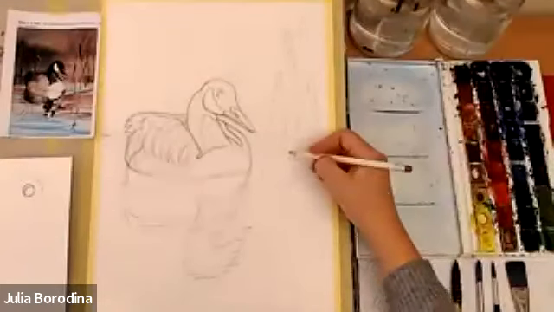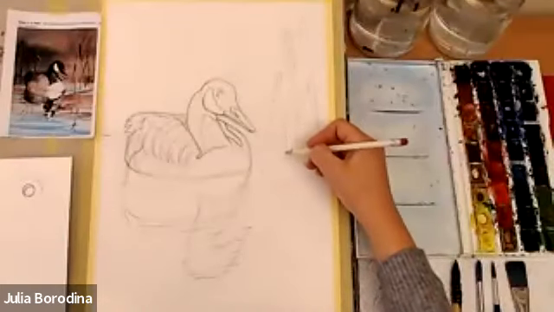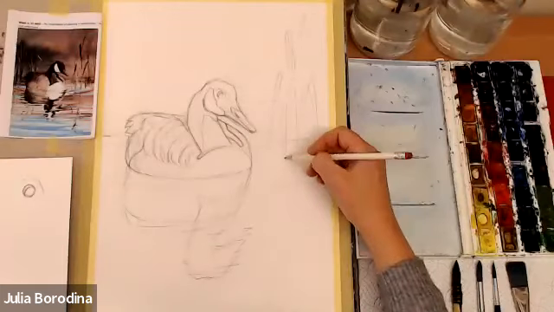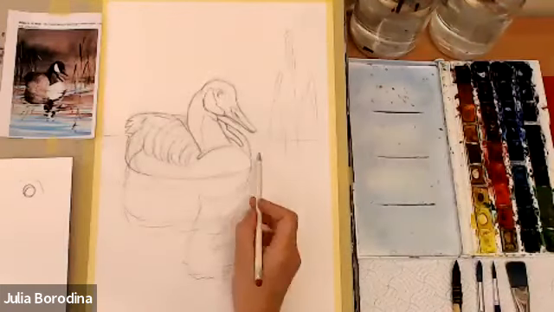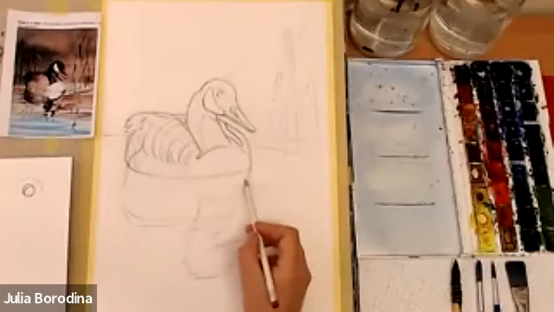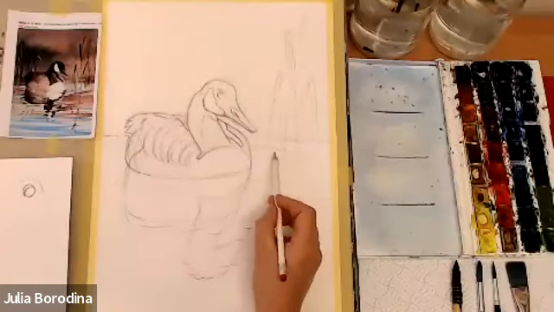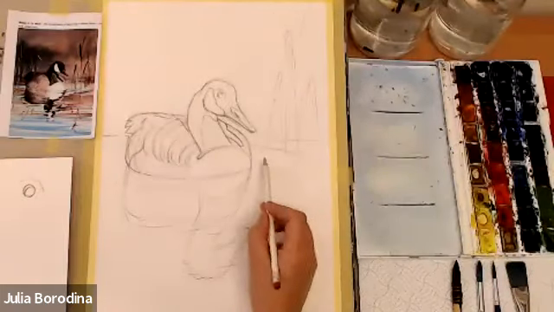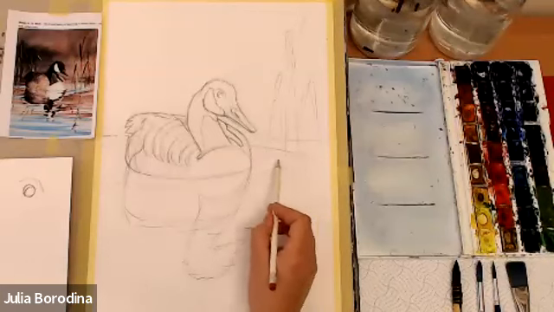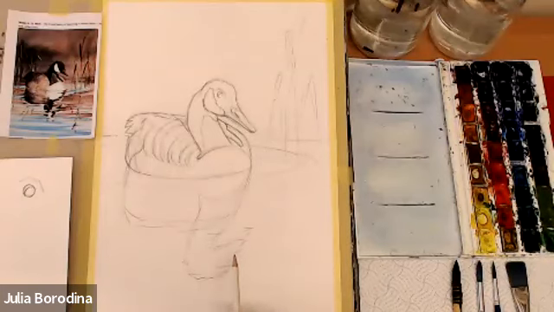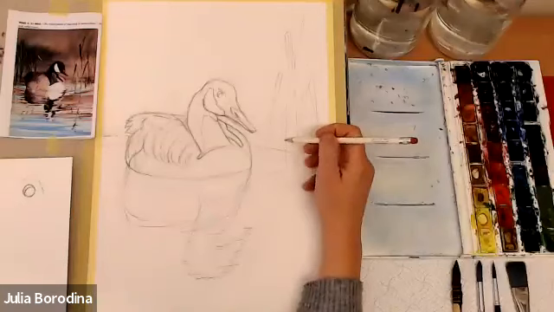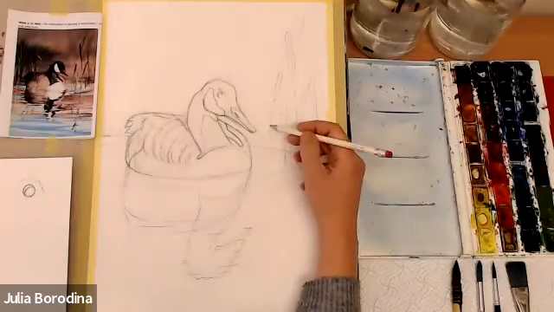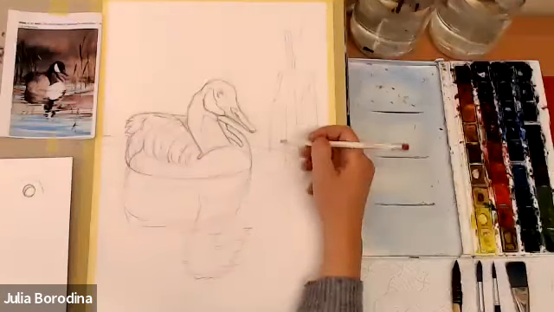However, what I will do, I'll check where they start, and they need to be within that oval. Remember, we've done the first oval where the goose was belonging to, okay, where that reflection is going to be. So they need to be not in the horizon, they need to be somewhere there.